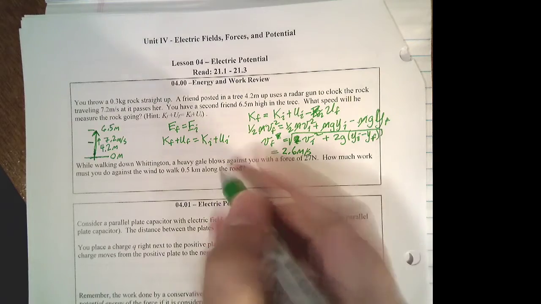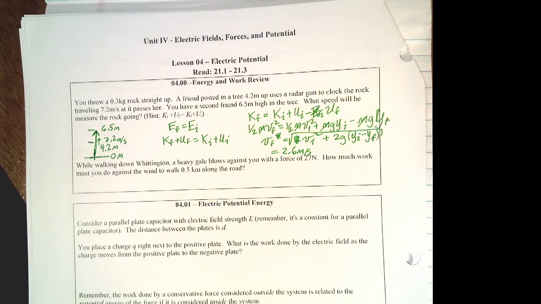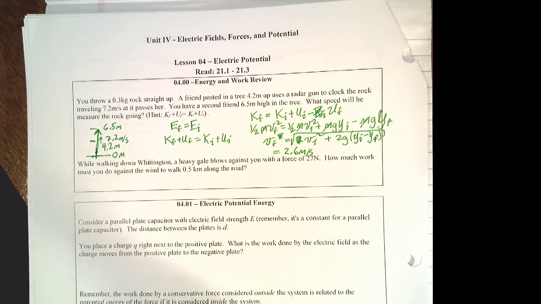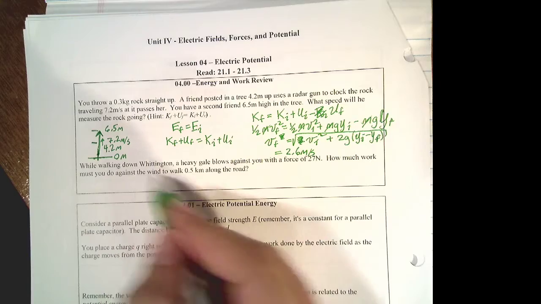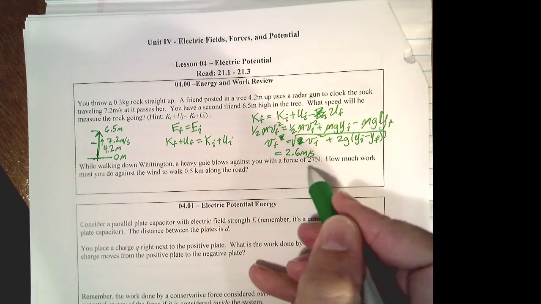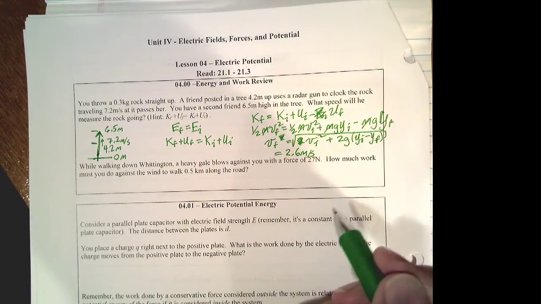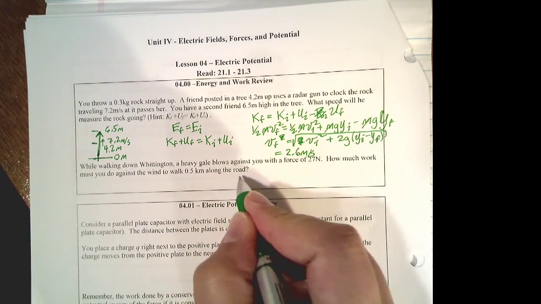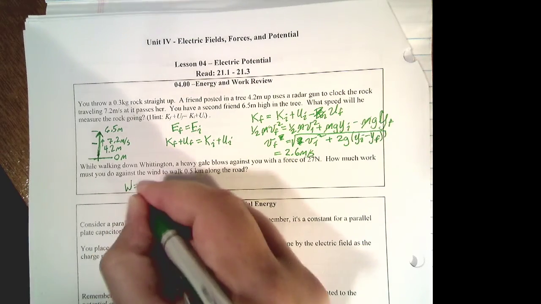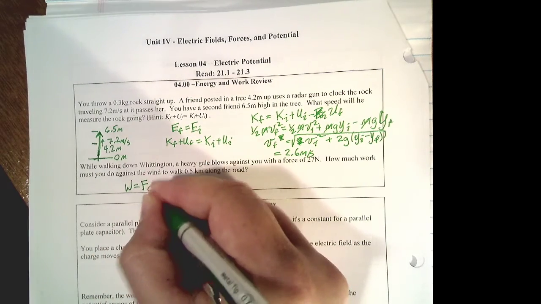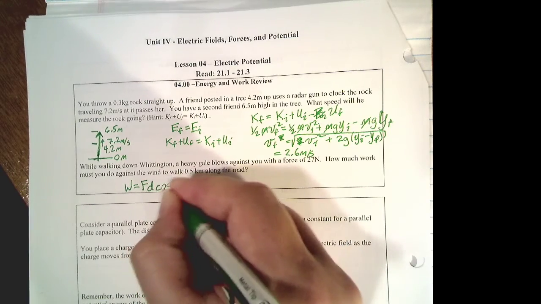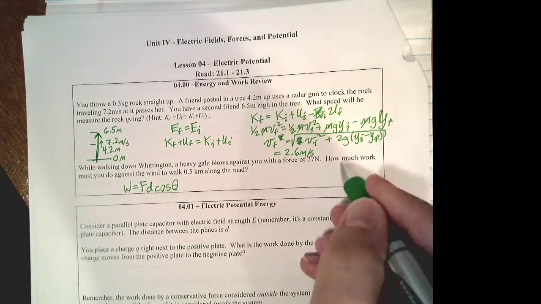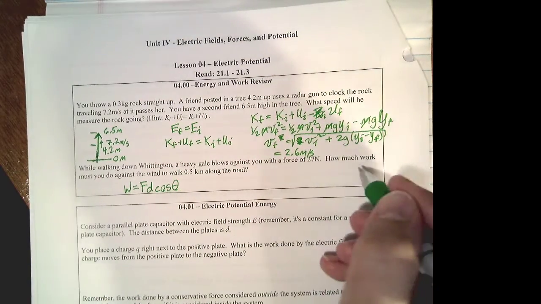We can also calculate the work done on a physical object. Work is done by a force being applied over a distance. So if you're walking down the street and there's a strong force blowing against you, in this case 27 newtons, how much work do you have to do to push against the wind if you're moving 500 meters? Well, work is the force times the distance times the angle between the two. This is not a very well posed question. So I'm going to slightly rephrase it.